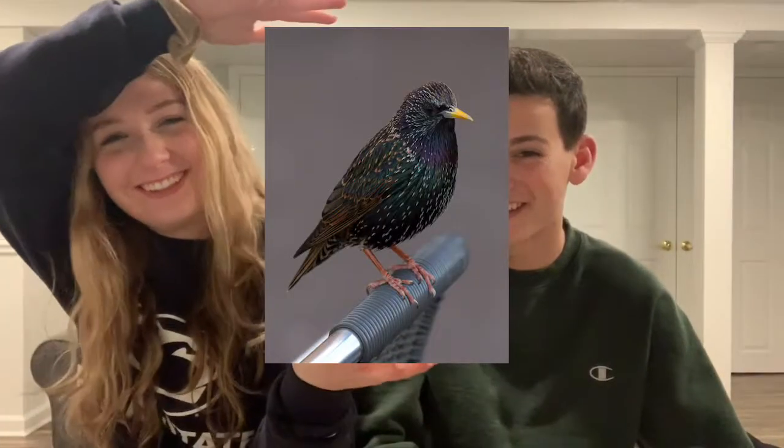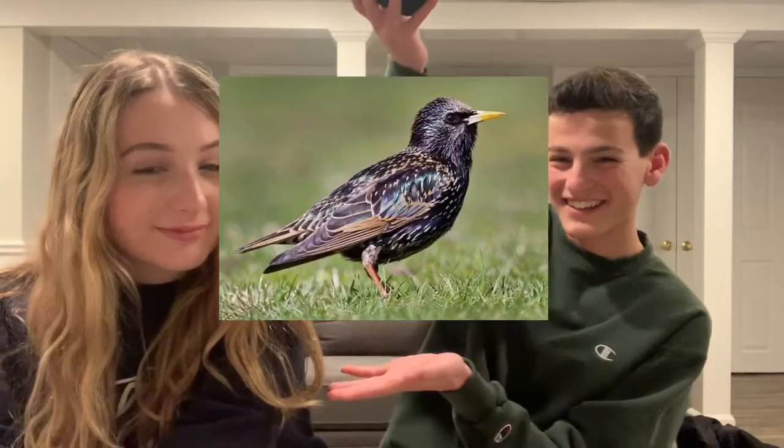So our invasive species that we had to research was the European starling. Before we get into what the European starling was about and its invasion, we're going to talk a little bit about the difference between a keystone and indicator species.